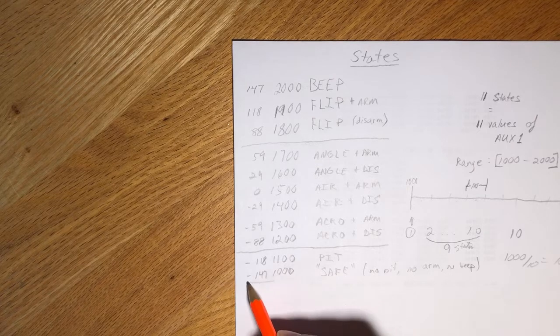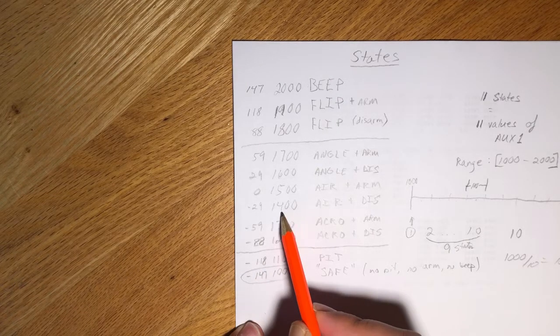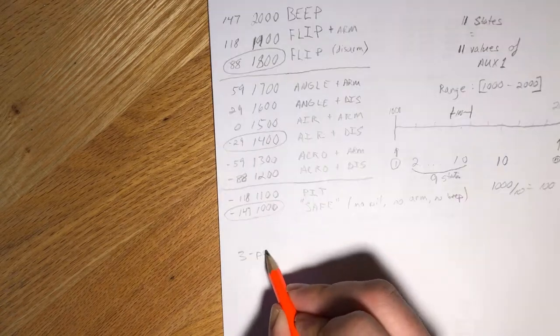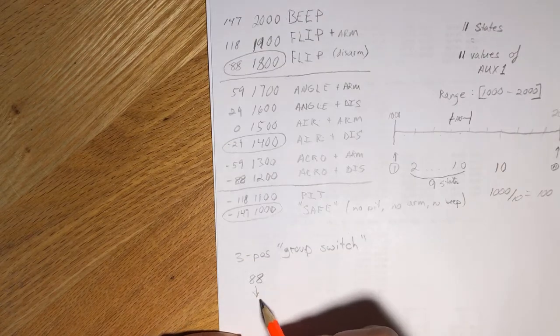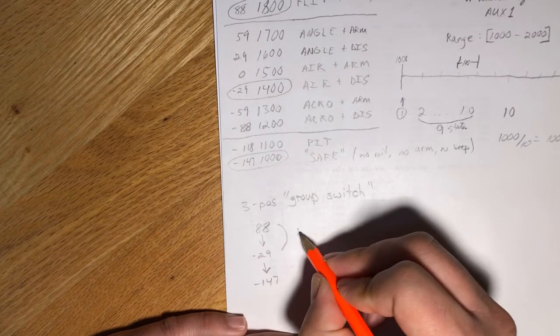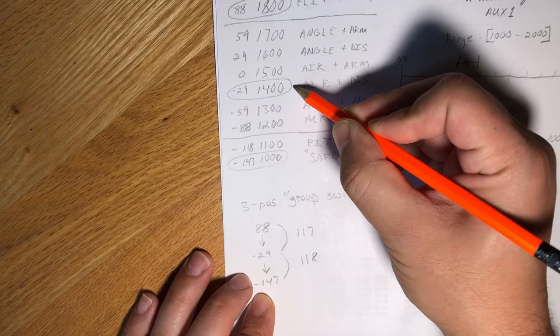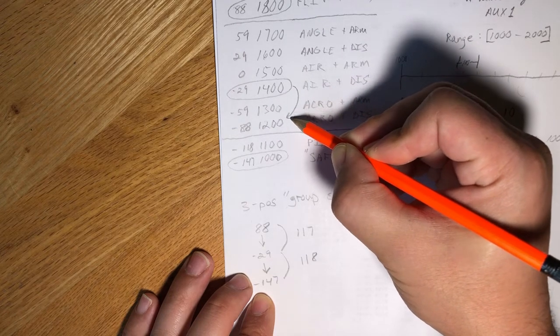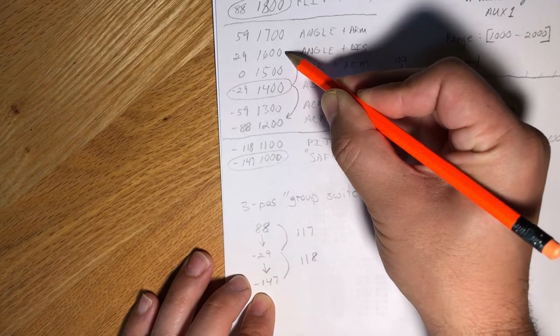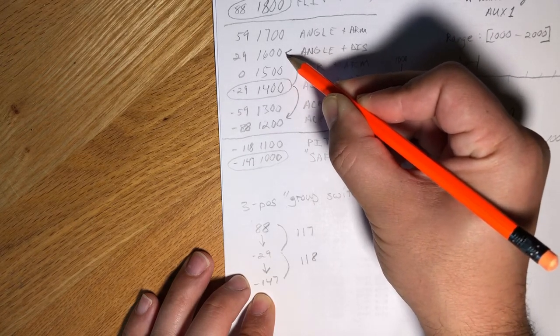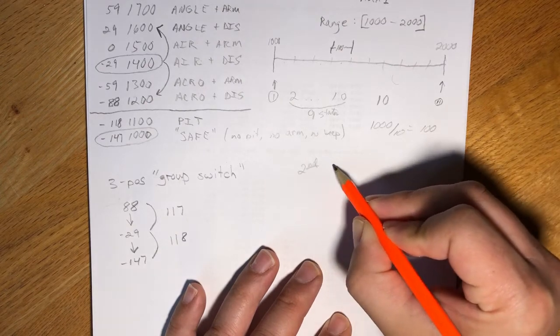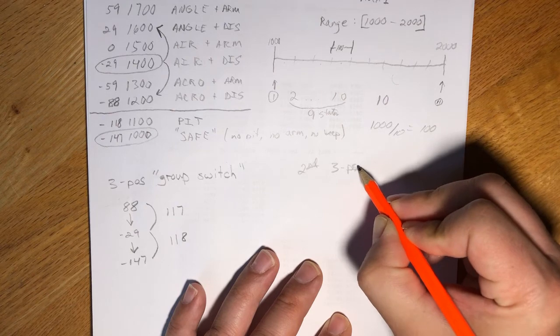Given all that, and looking at the list of states, I think these 3 are the targets for the default positions of the group switch: 88, negative 29, and negative 147. We'll have to remember these for later when we program the radio. In fact, that's the point of all these drawings and lists, collecting the numbers that we'll need to program into the transmitter and to Betaflight. Now notice that the jump between the disarmed state of two different flight modes is 200 in Betaflight terms, or 59 in Spectrum. That suggests that the mode switches will need to modify the output of aux1 by 59 Spectrum units.